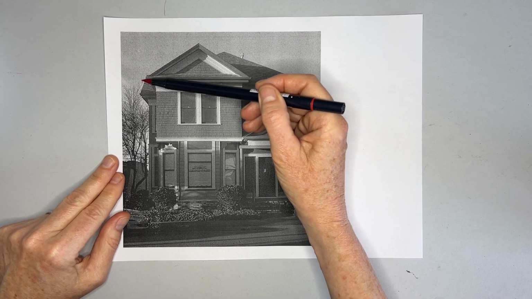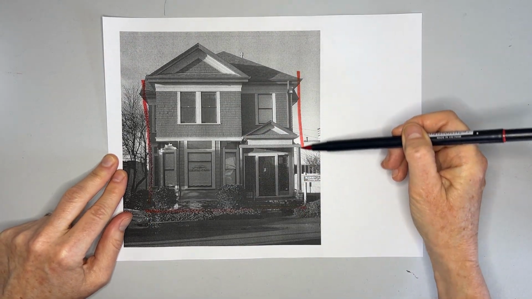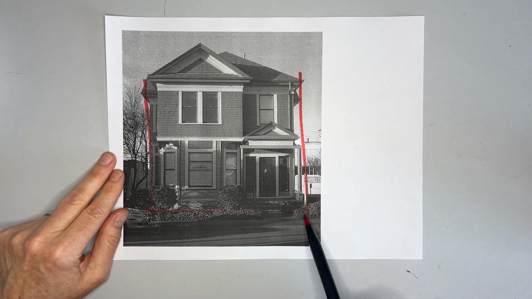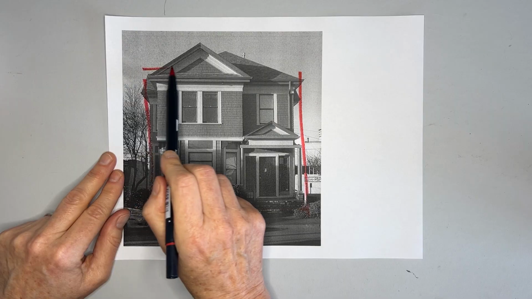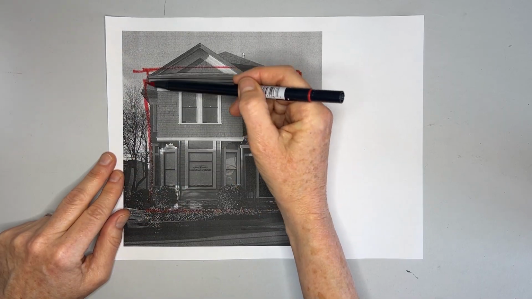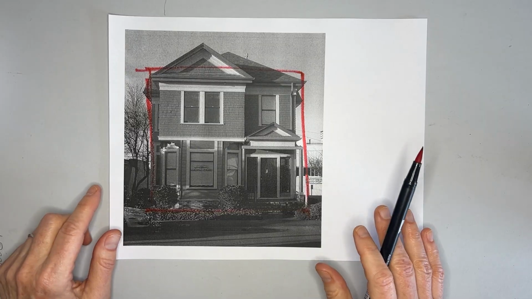I had a request from my newsletter subscribers to talk about how to draw a house or really any building. And the first thing I do is I look for the square. So just about any building you can imagine has a square as its foundation. And it might be that the whole building is a square, just like this one.